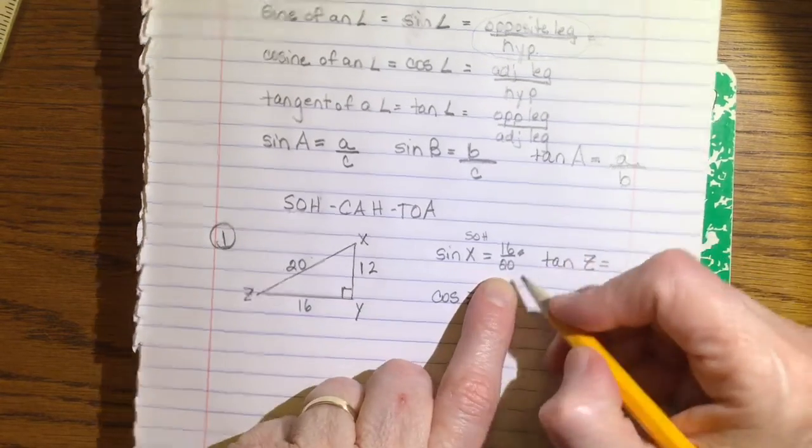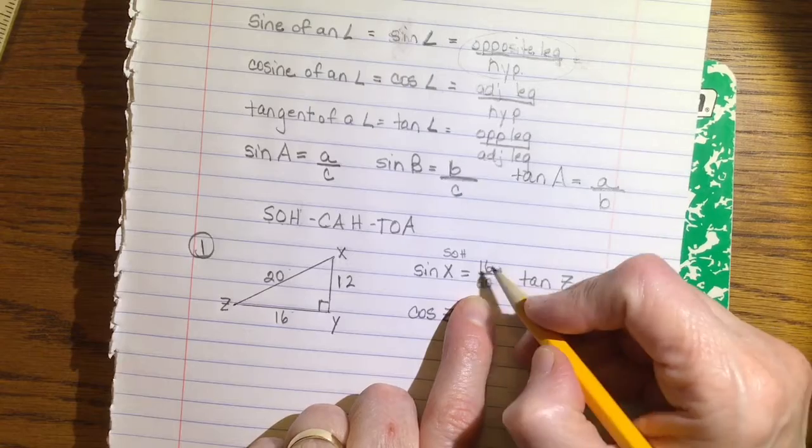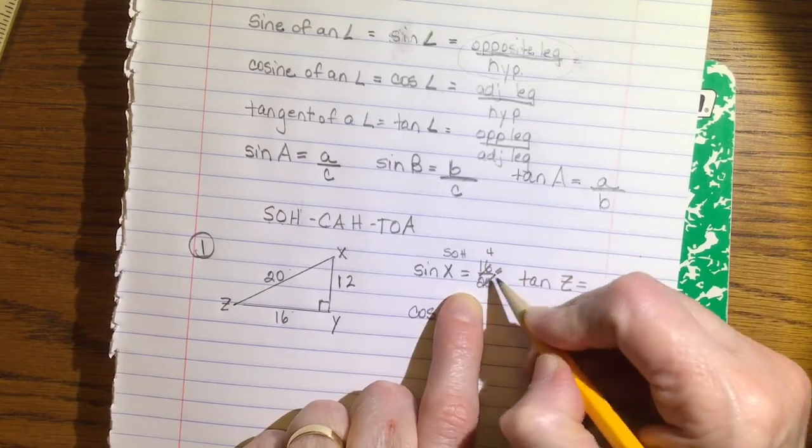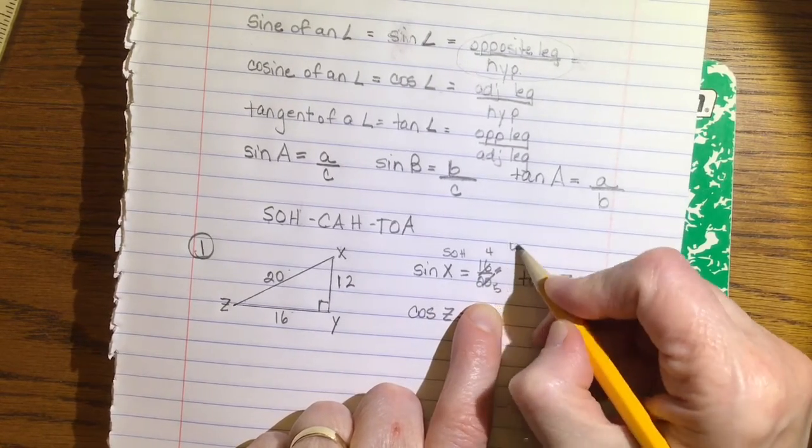Now, this one needs to be reduced. I didn't leave enough room for it. So I'm going to divide by 4 over 4. 4 goes into 16, 4. 4 goes into 20, and I get 4/5.